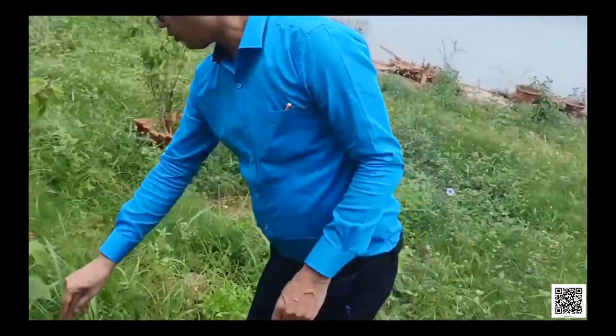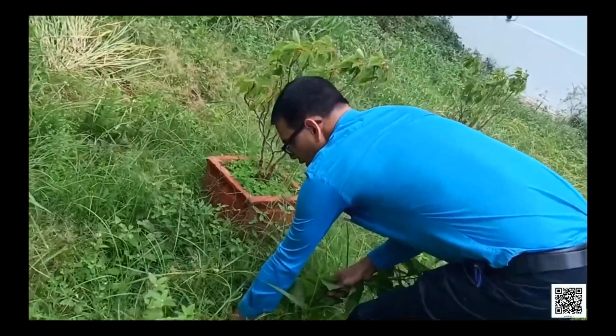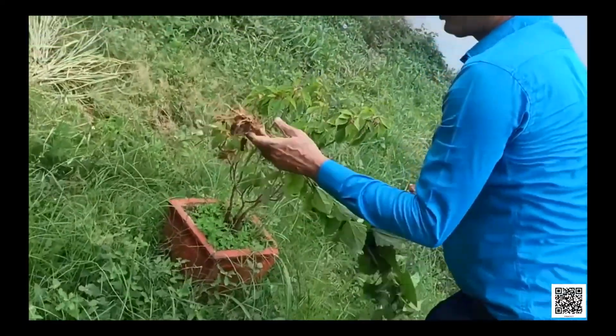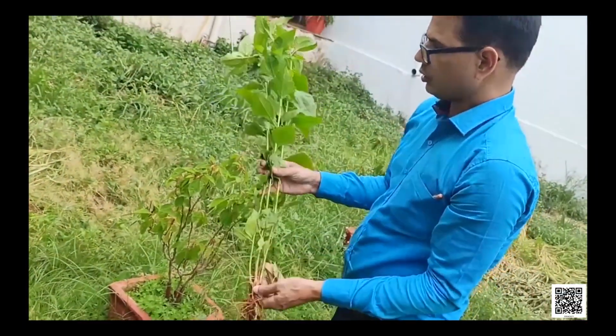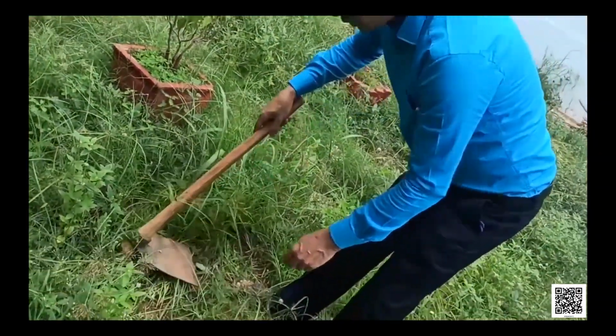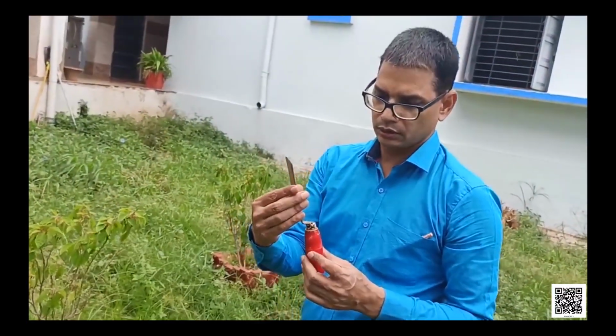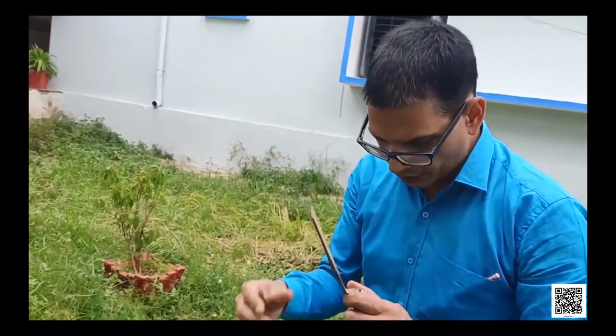Again, look at this weed. Again, hold it from the base, remove it, and throw it. We can also use some instrument. See, this is called a khurpi. How to use this khurpi?